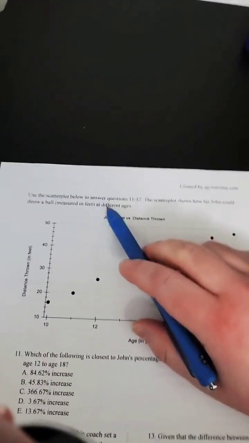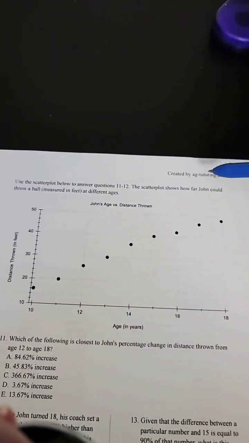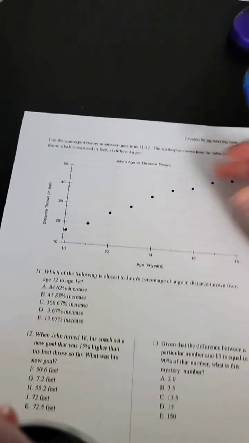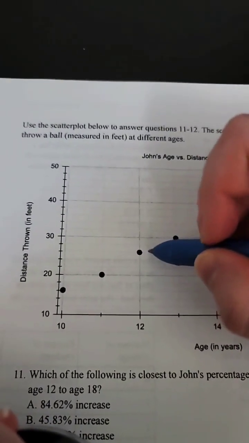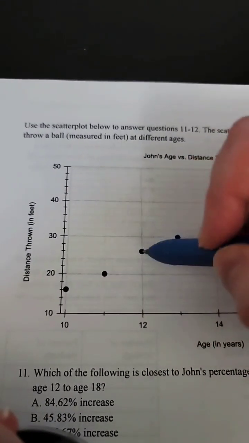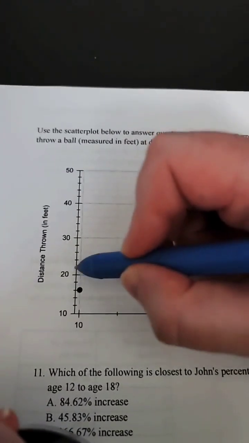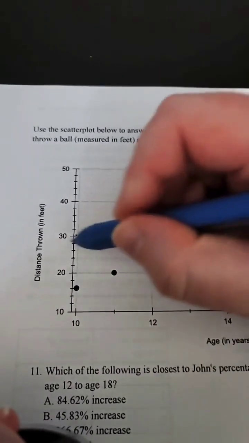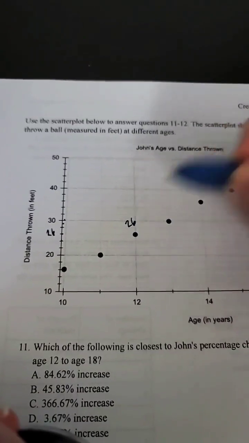Now we have: use the scatter plot below to answer questions 11 through 12. The scatter plot shows how far John could throw a ball, measured in feet, at different ages. Which of the following is closest to John's percent change in distance from age 12 to age 18? Let's look at age 12. It doesn't show up on the camera as well, but there are little gray marks, and this is an exact lineup with right here. It goes by twos: 20, 22, 24, 26, 28, 30. So at age 12 it lines up with the 26 mark, so I'm going to mark this with 26.